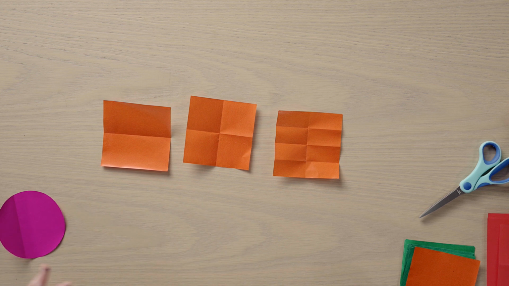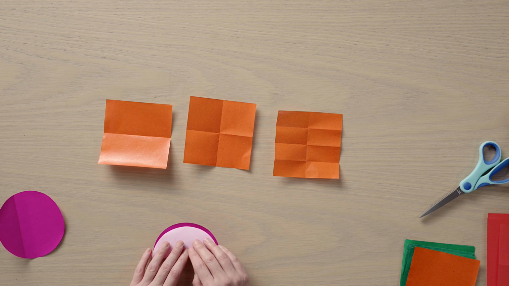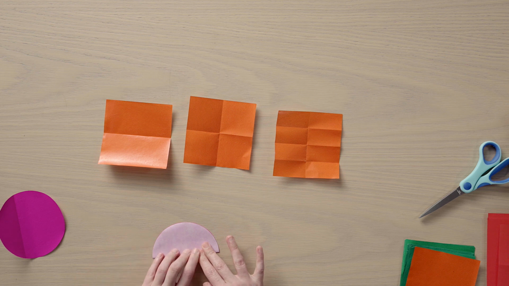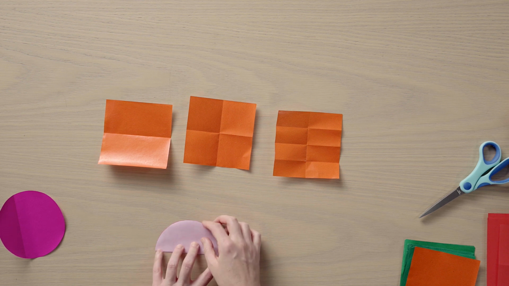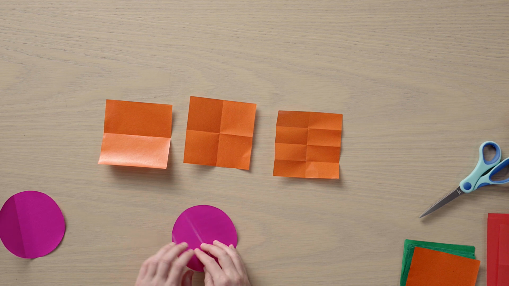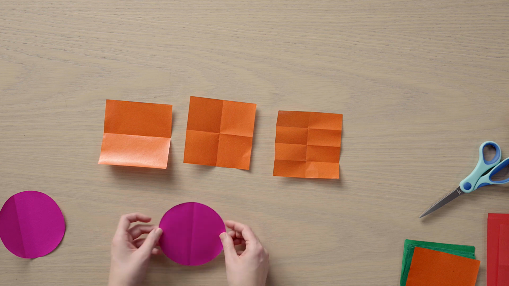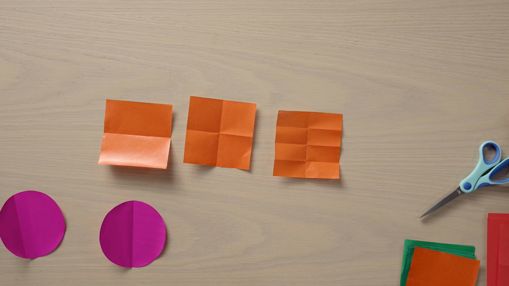So we need to make sure that we are really careful when we are folding our shape, that we're lining the edges of the paper up so that when we open it, we have 2 sides that are the same. They're equal. We've shared them fairly.